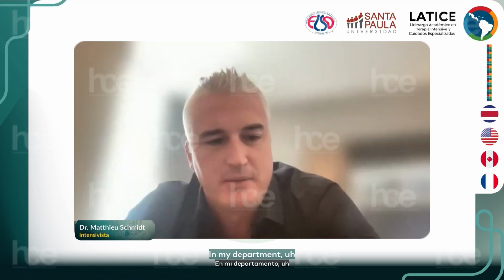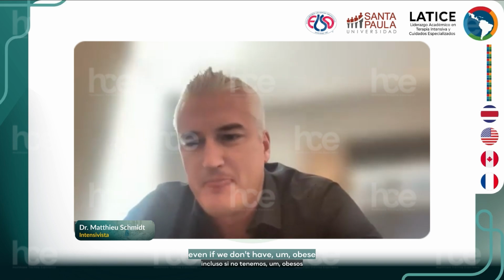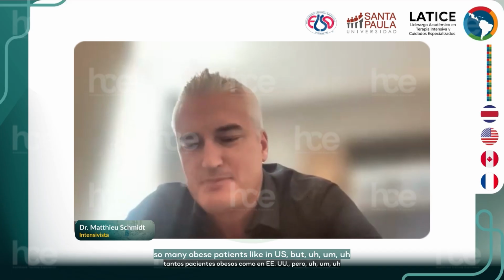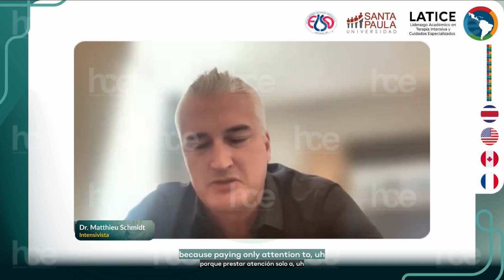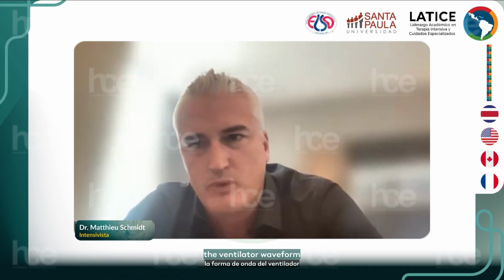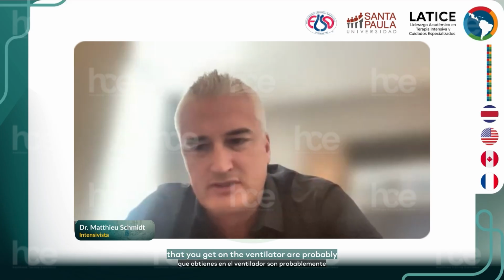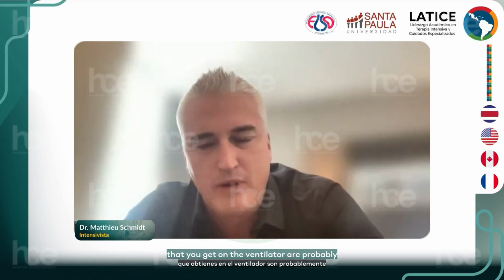Yes, in my department, specifically for this subpopulation, even if we don't have so many obese patients like in the US, we are prone to use esophageal pressure to monitor the respiratory mechanics, because paying attention only to the ventilator waveform and the information that you get on the ventilator is probably not enough in that subpopulation.